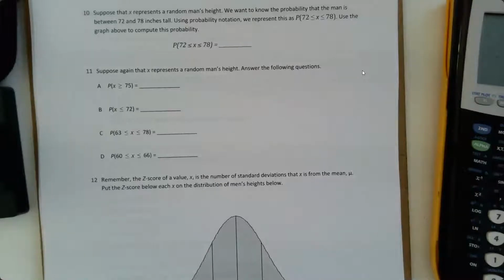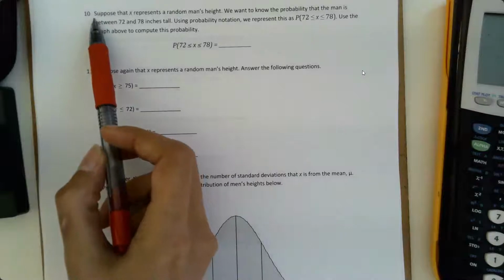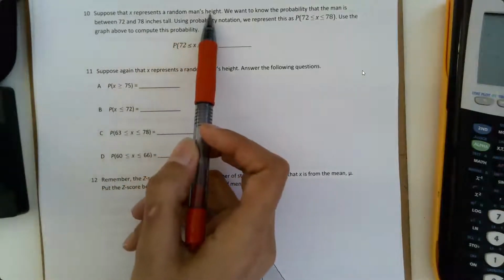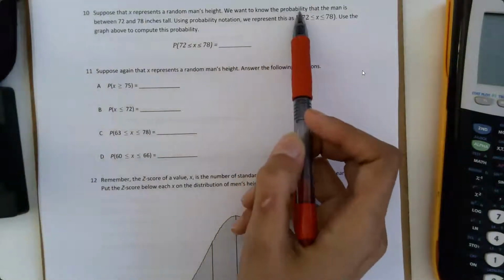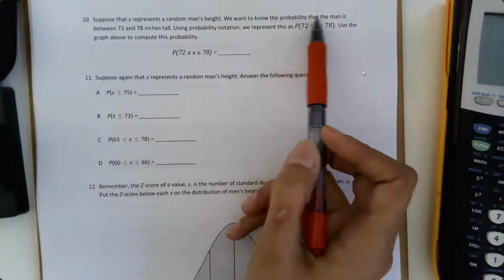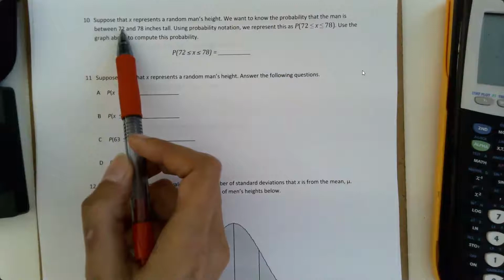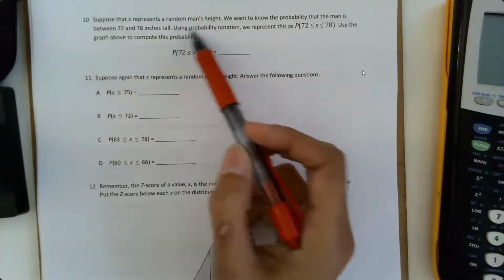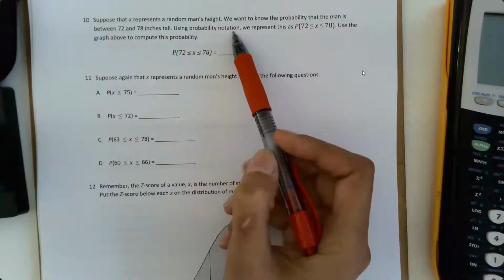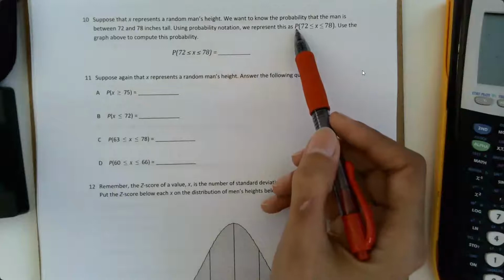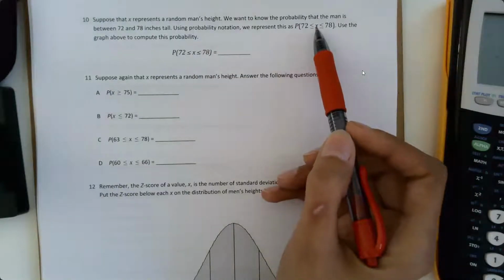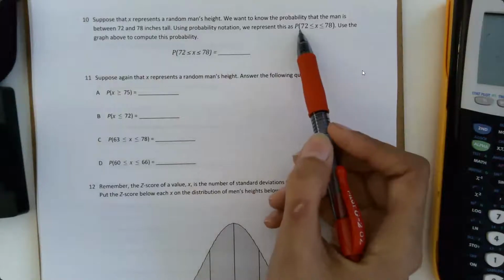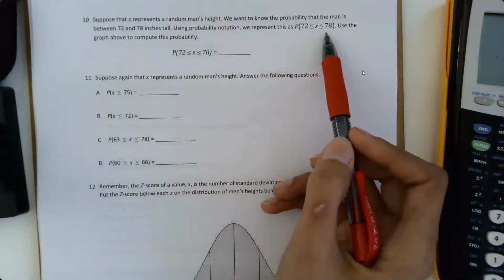Well, the question says, number 10. Suppose that X represents a random man's height. We want to know the probability that the man is between 72 and 78 inches tall. Using the probability notation, the way that we write it down is, what is the probability that X, or the person that we randomly selected, his height is between 72 and 78.